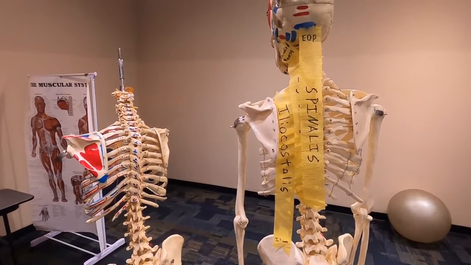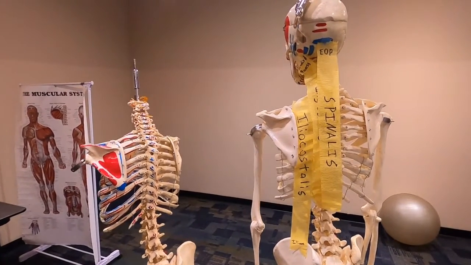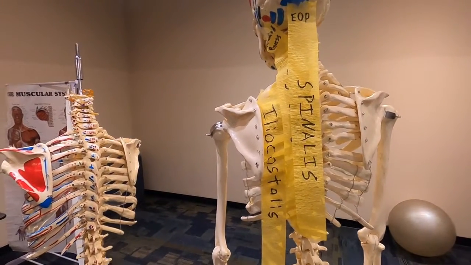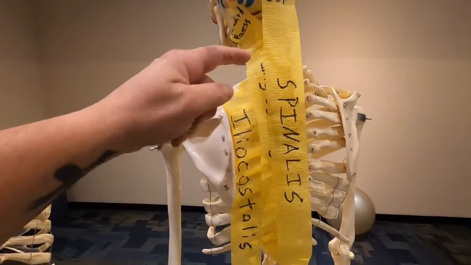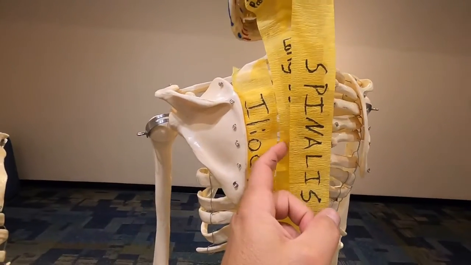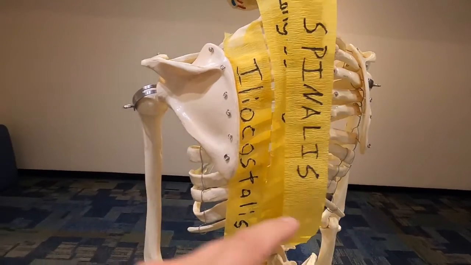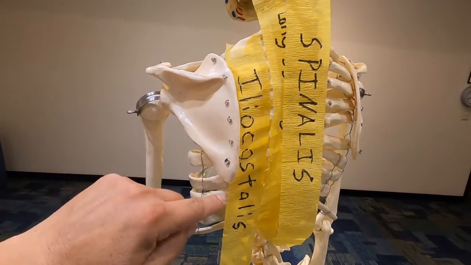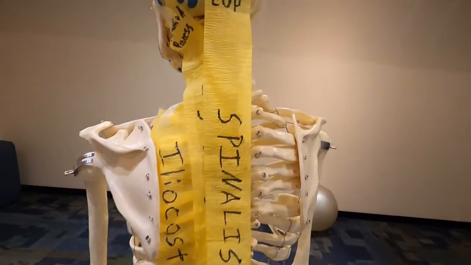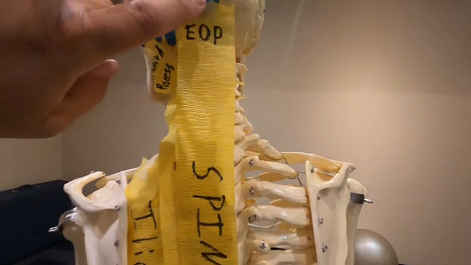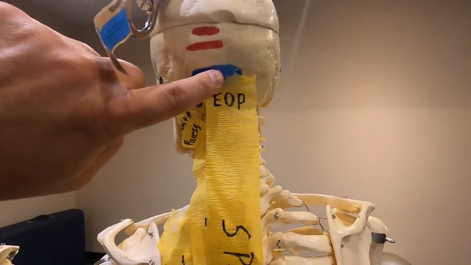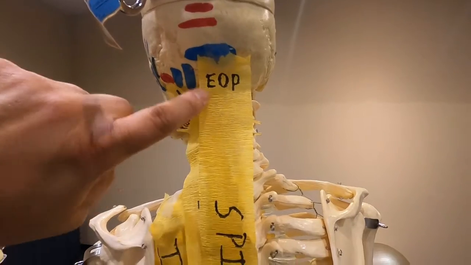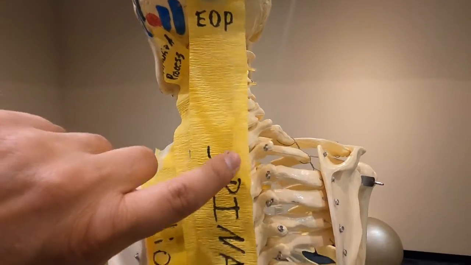All right, a couple other muscles we need to touch on are your erector spinae muscles. And those are your spinalis, longissimus, and iliocostalis. So your spinalis attaches to your external occipital protuberance, that little knowledge bump in the back of your head, and runs down all the spinous processes.